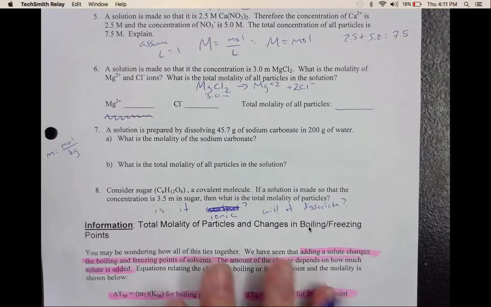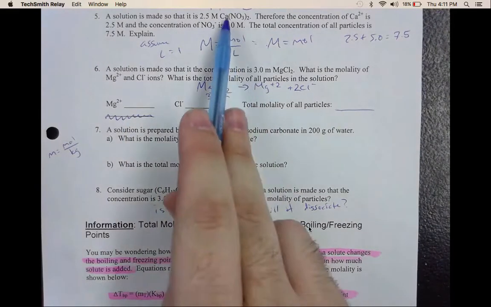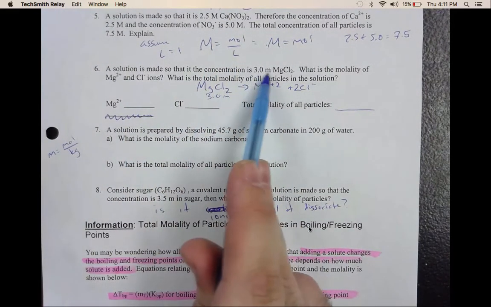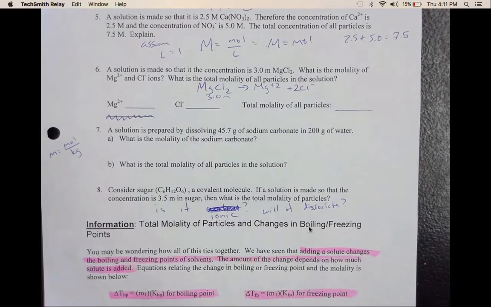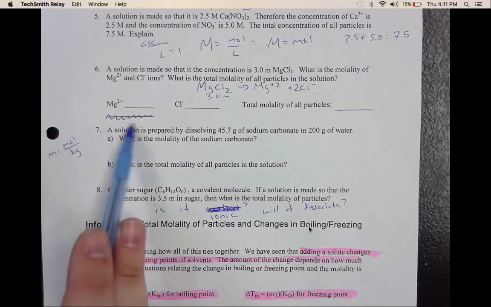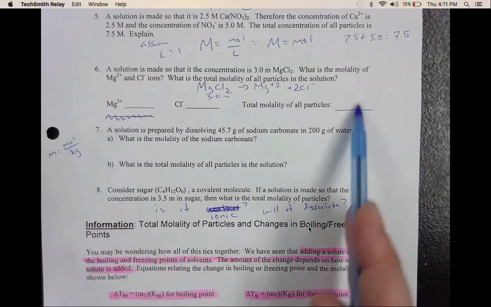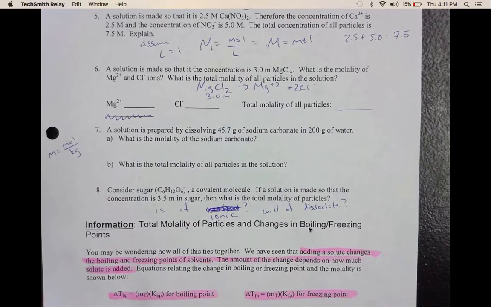Question 6. Question 6 is very, very similar to question 5, except this time we're taking into account molality. I helped you guys out by writing the dissociation, so no one should get this wrong. I did make a mistake, and I made my line a little bit too big, and it got cut off and went on the second one.